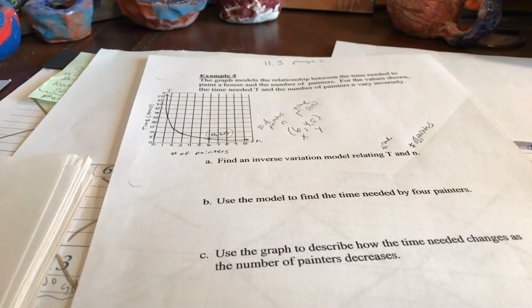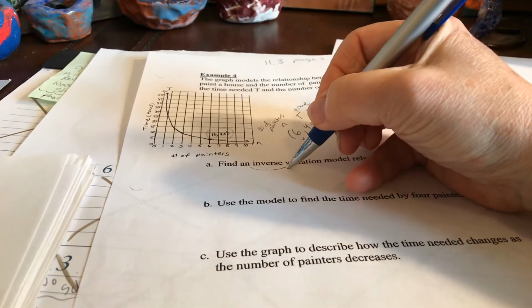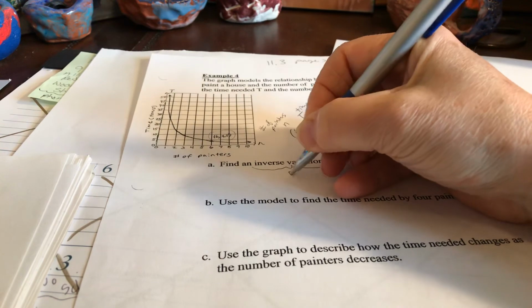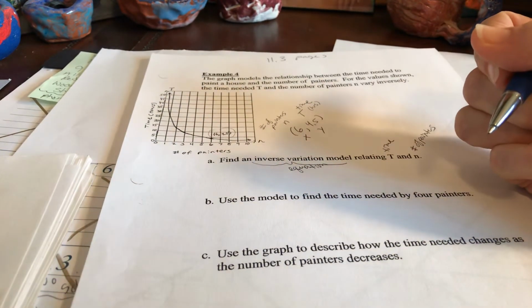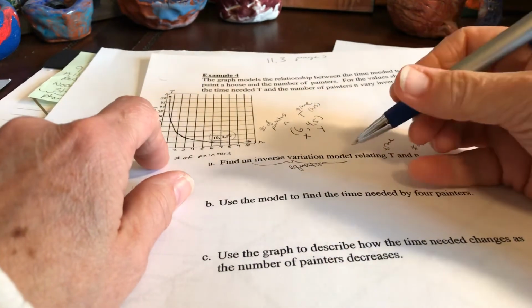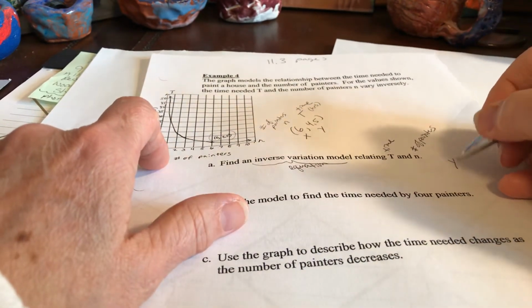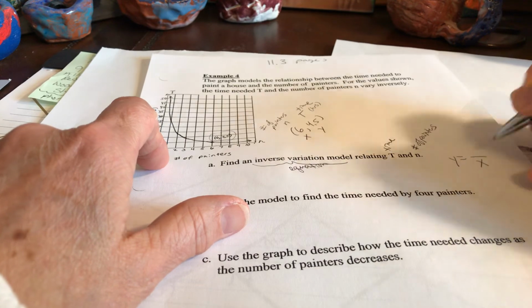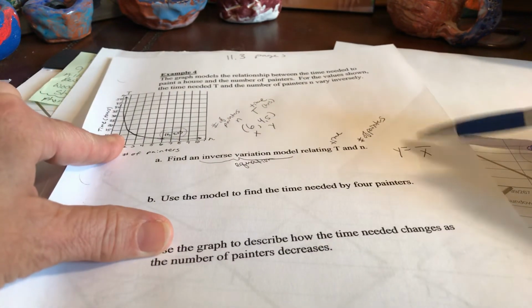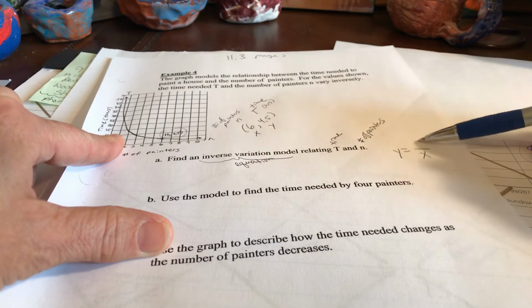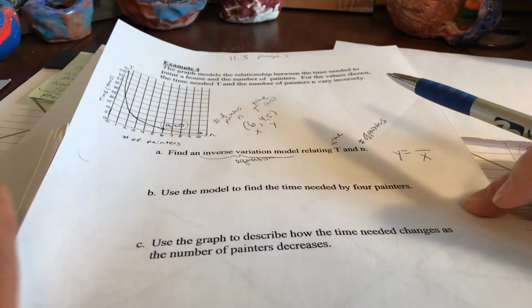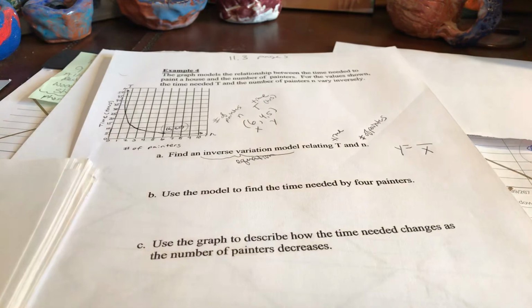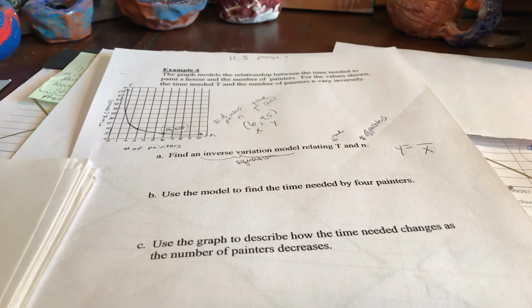So it says to find an inverse variation model. Writing a model means writing an equation. And from the front page, you know that an inverse variation equation looks something like this, but you have to find this number. How do you solve for k when you have to write an inverse variation equation?